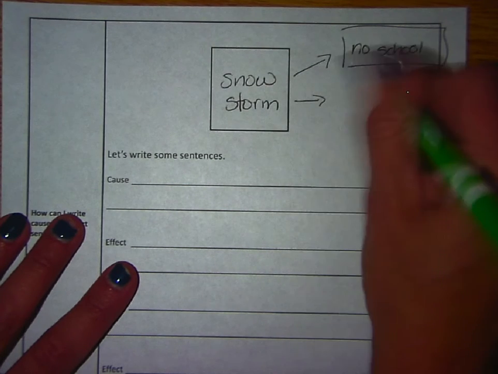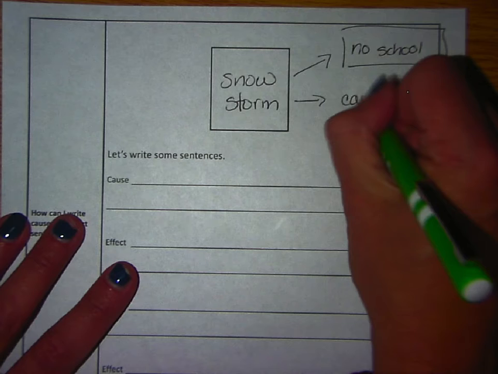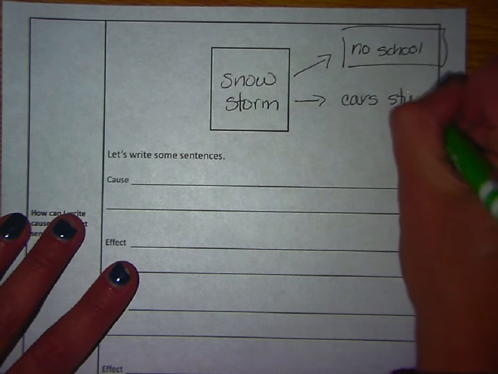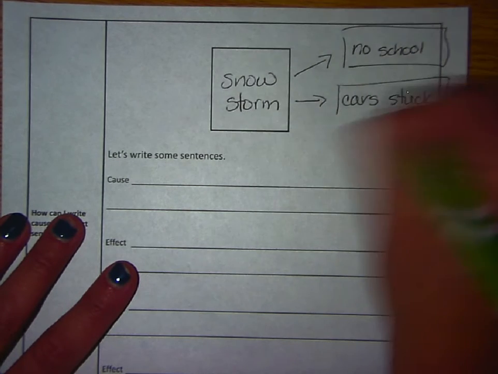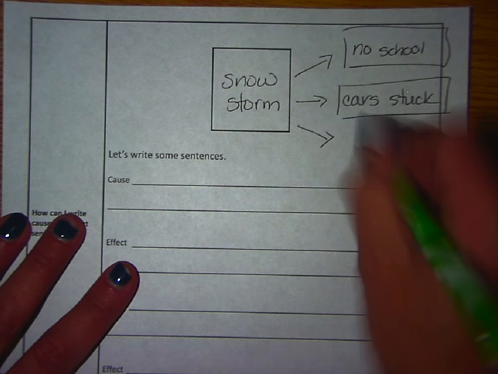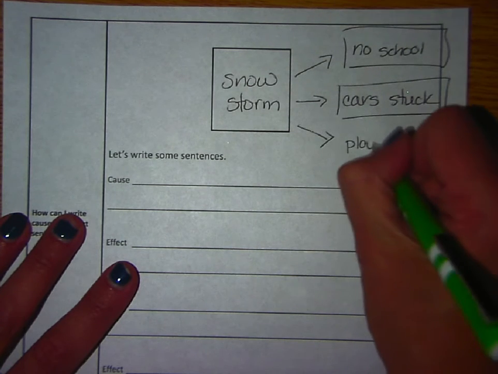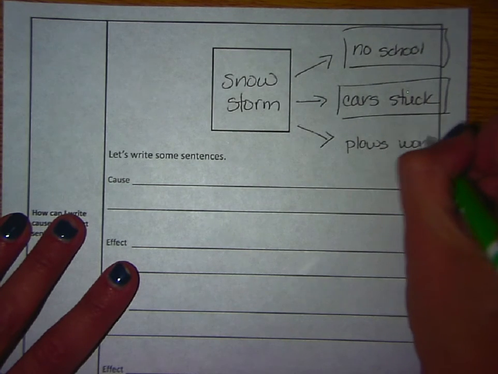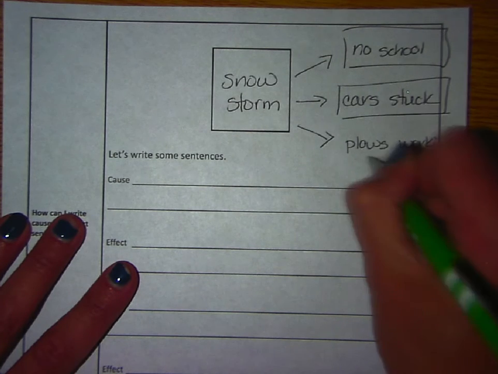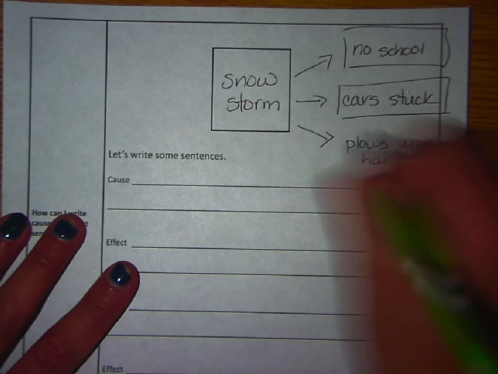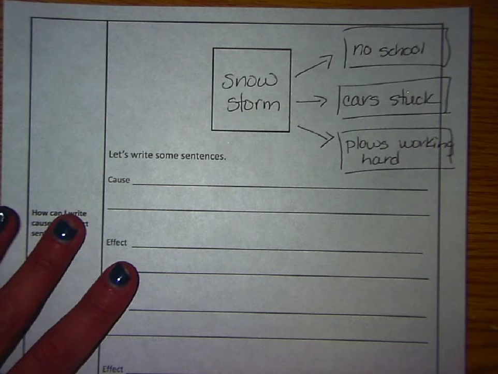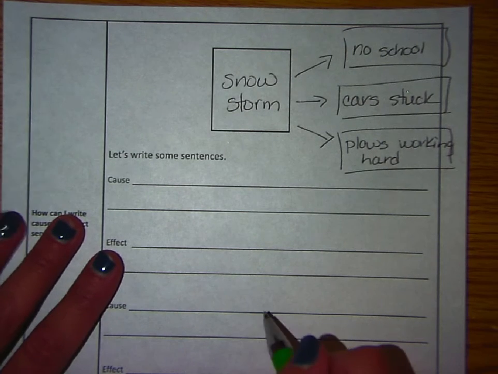You also told me that the cars were stuck in the snow. And you also told me that the plows were working hard all night long. Those are 3 effects, or things that happen after the snowstorm.